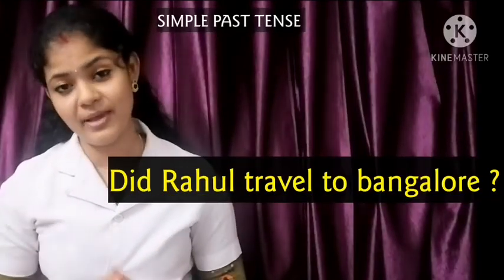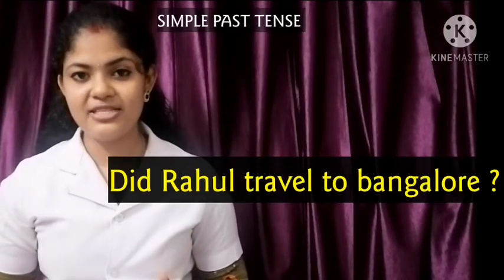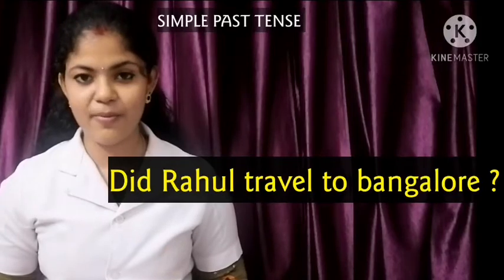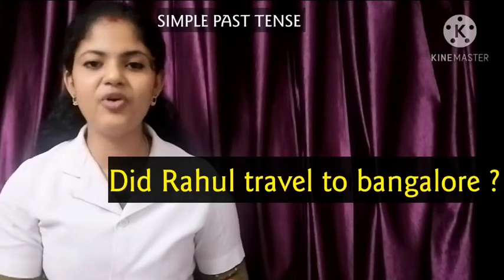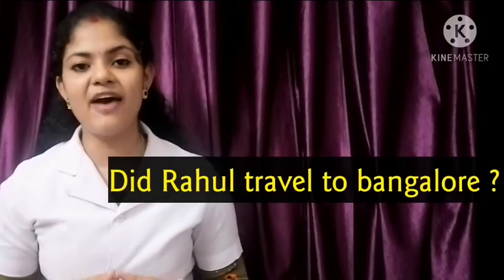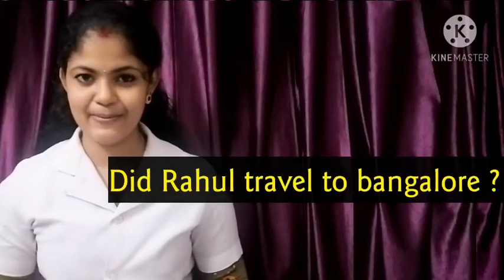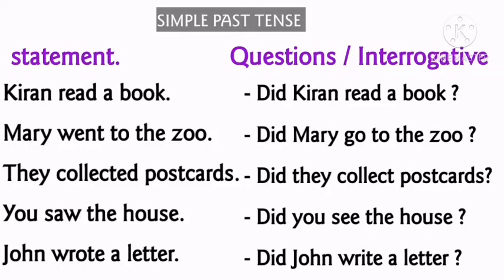So what's the format to make a question? Did plus subject plus the base form of the verb and of course a question mark. Because we are writing a question, we have to put a question mark at the end of the sentence. No matter whether the subject is singular or plural, we have to begin the question with did in the simple past tense. Now let us see some more examples.